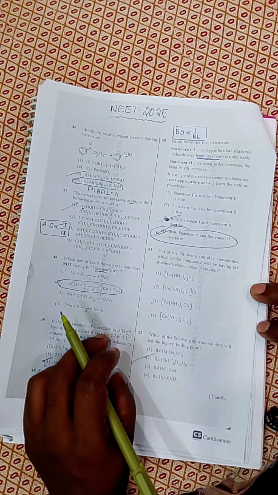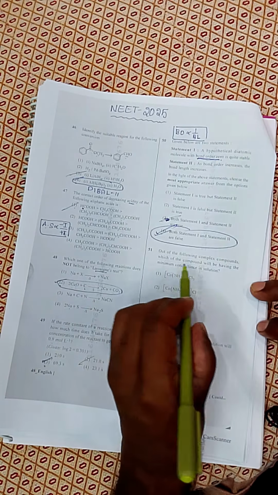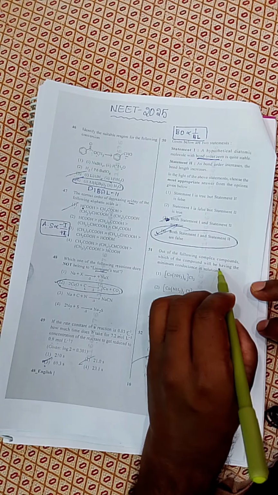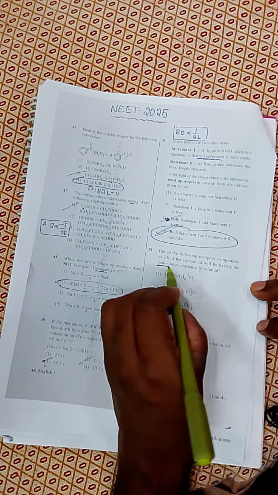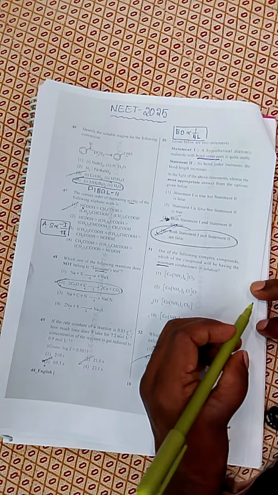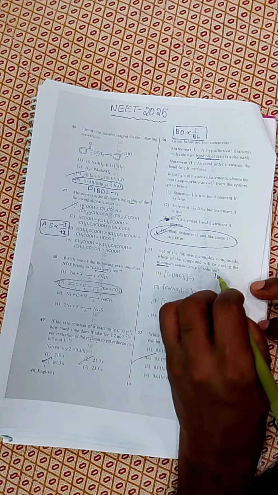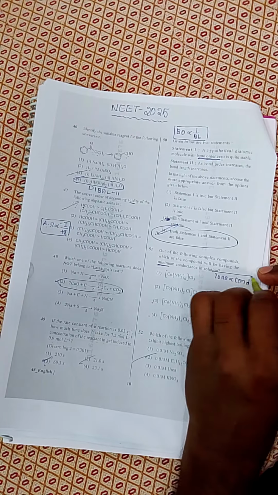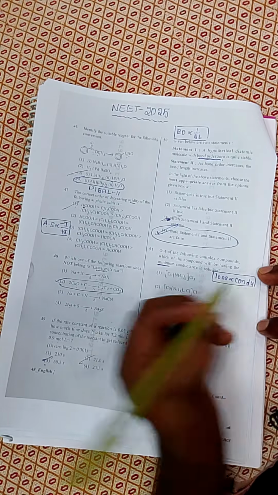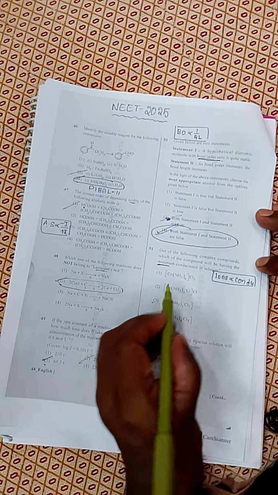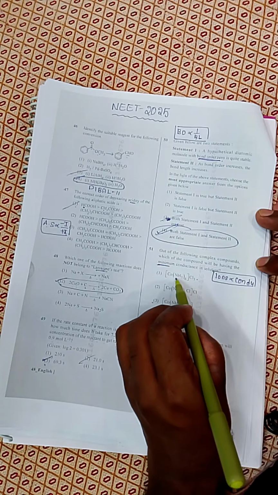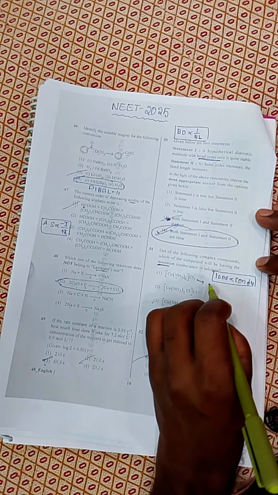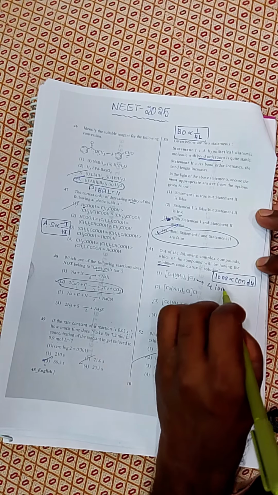Next one, let's come to 51. Out of the following complex compounds, which will have the minimum conductance? The number of ions is directly proportional to conductance. As the number of ions increases, conductance increases. Have a look at the first one. This complex has 3 chlorine atoms outside, so there are 4 ions in total.